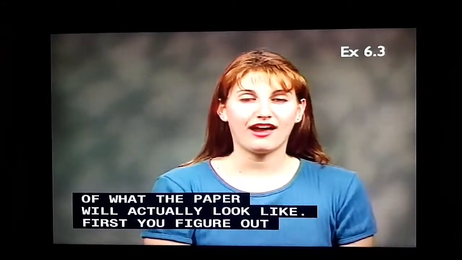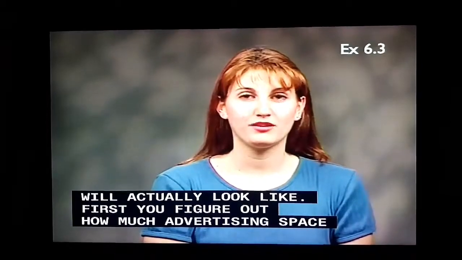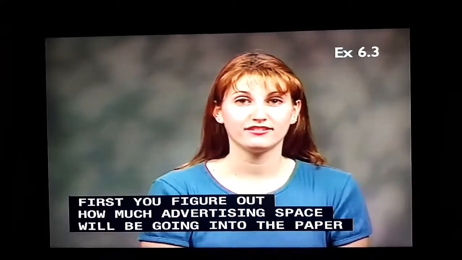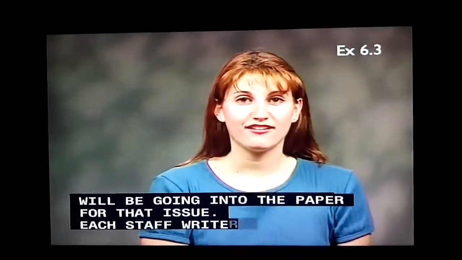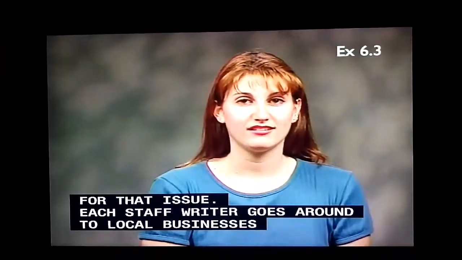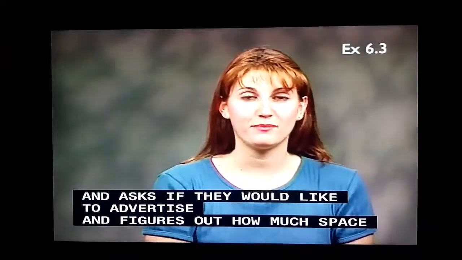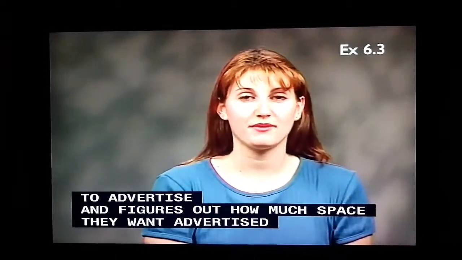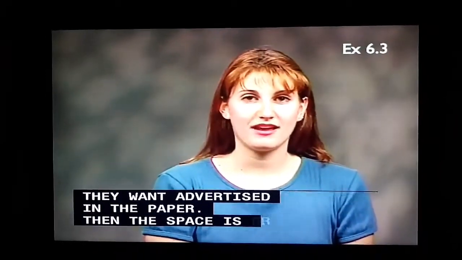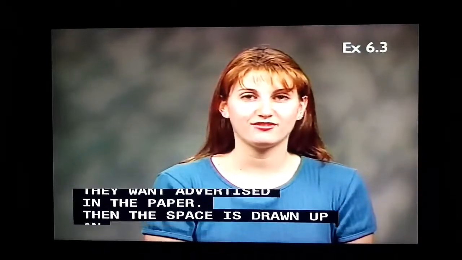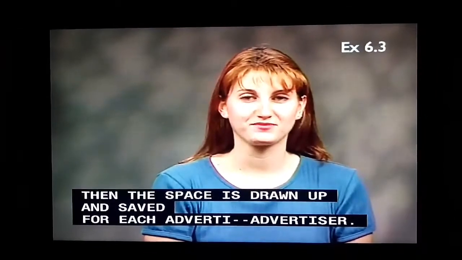First, you figure out how much advertising space will be going into the paper for that issue. Each staff writer goes around to local businesses and asks if they would like to advertise and figures out how much space they want advertised in the paper. Then this space is drawn up and saved for each advertiser.